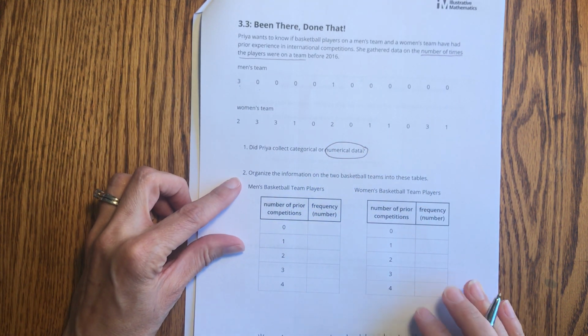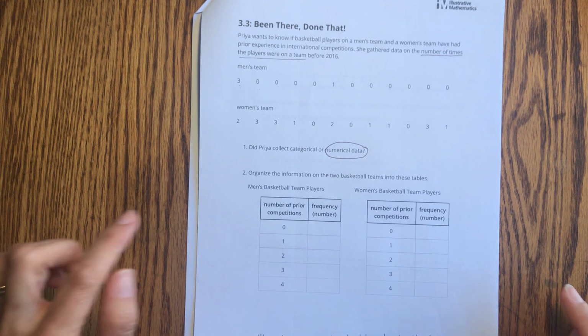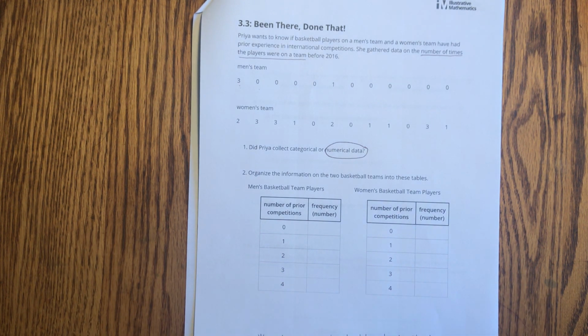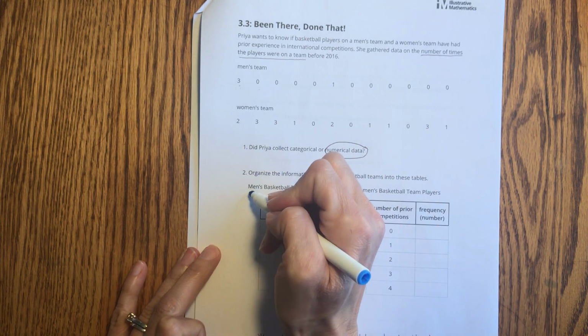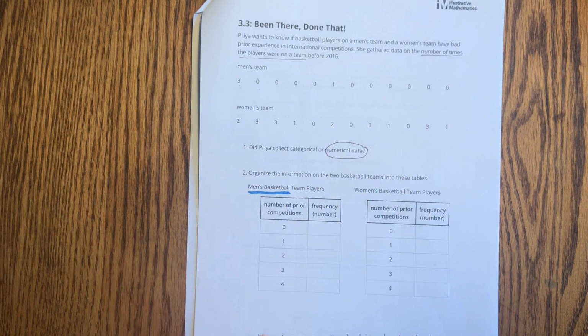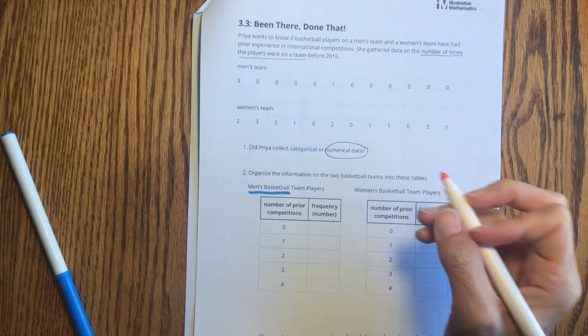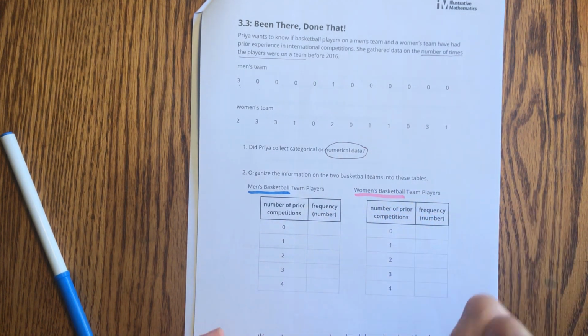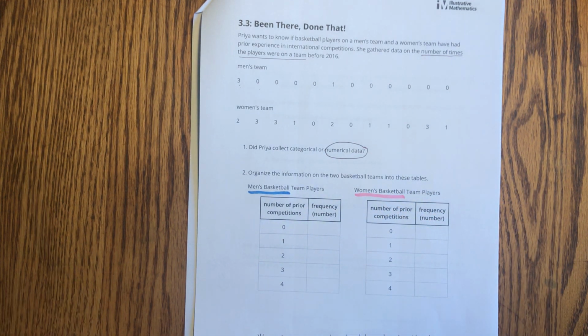And we can organize the information on the 2 basketball teams into the 2 tables. So I'm going to use 2 different colors just to represent it. It helps me keep track of things. And that might be a good way for you to keep track of your information as well. I forgot to mention that this one will be a lesson that you might want to print out the papers for. There's quite a bit of writing on here, and that way you can copy that information down as you're going through.